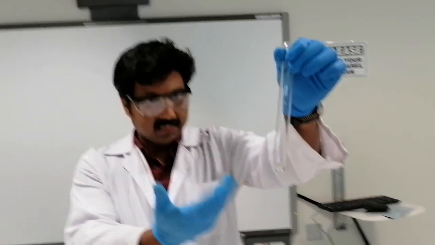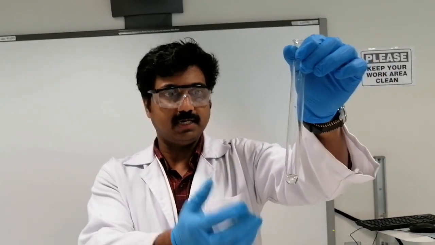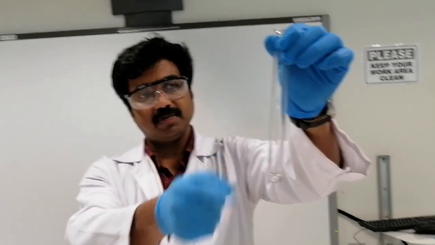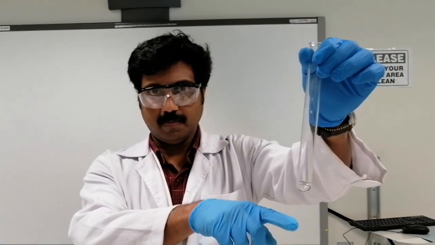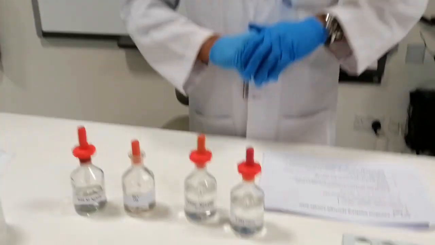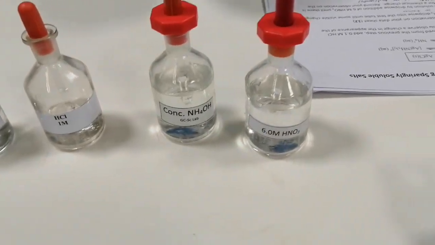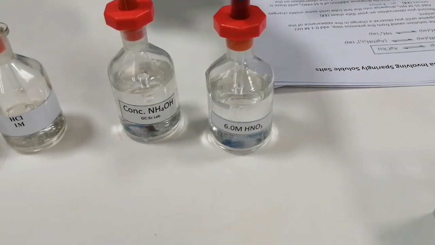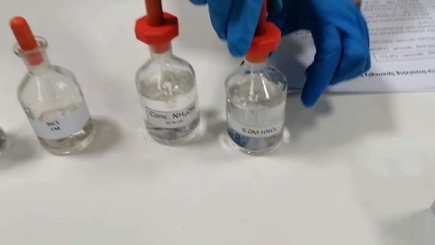So we just added ammonia. As you have seen, when you added ammonia, the white precipitate dissolves. Now we are going to make another change. We're going to add another reagent, that is nitric acid. We have 6 molar nitric acid. So we're going to open the bottle.